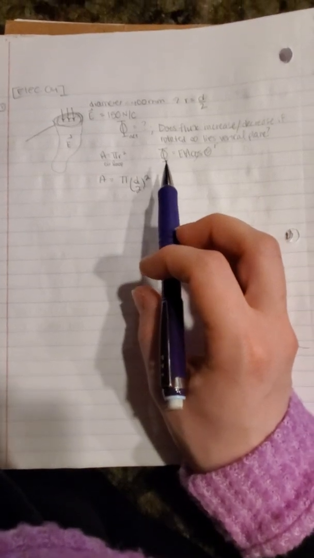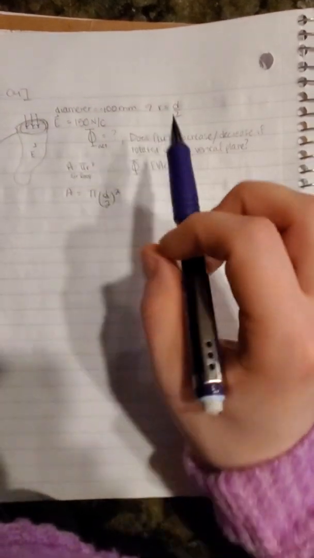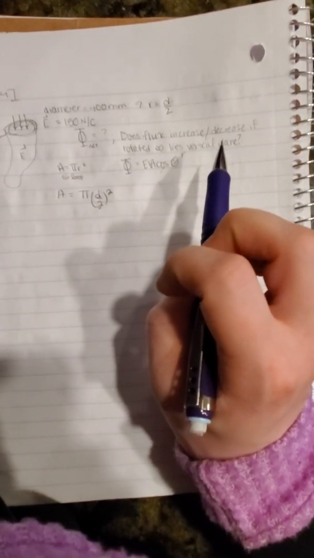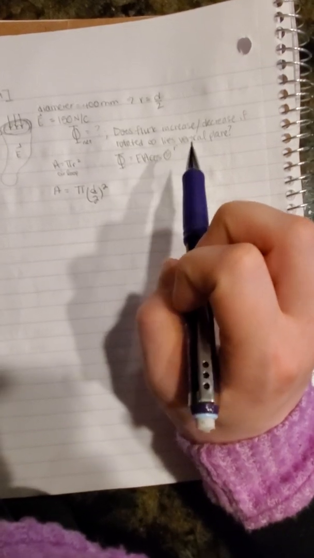And we're going to find the electric flux, as well as answer if the flux is increasing or decreasing if we were to rotate so that it lies in the vertical plane. (Sorry, it's still not focusing very well.)